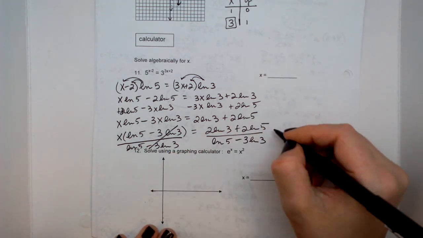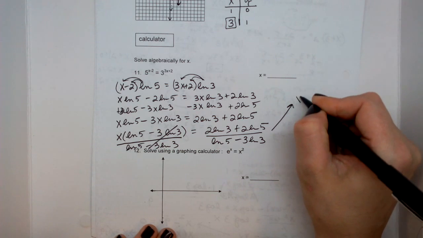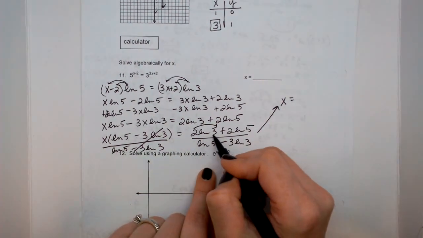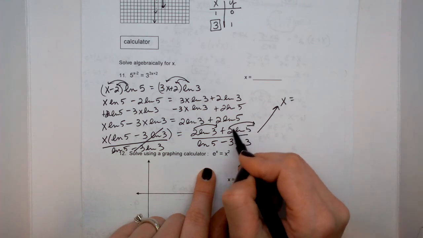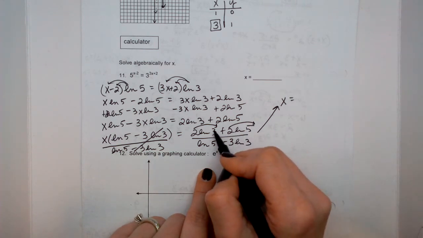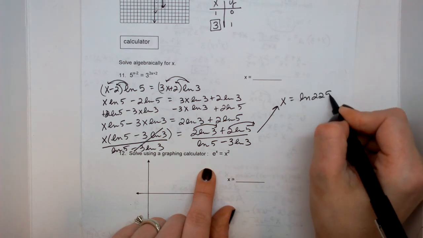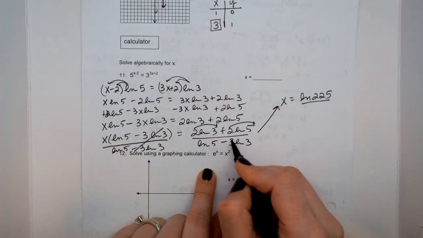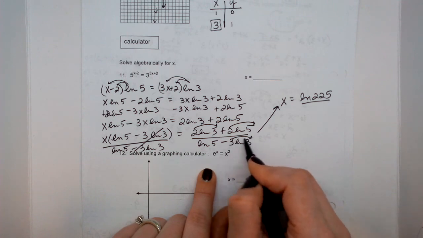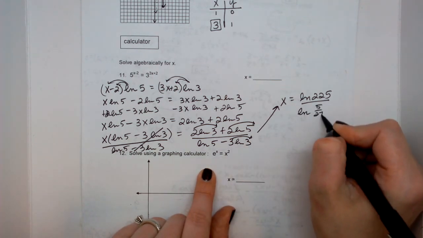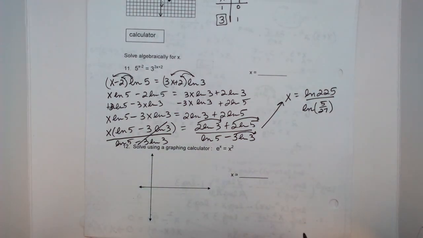And then we'll just condense and we're done. So x is equal to, this 2 becomes an exponent, so that's ln 9. This 2 becomes an exponent, so that's ln 25. Well, 9 times 25 is 225. Here we have a 3 for an exponent, so that's 27. The minus means to divide, so 5 over 27. And that's your final answer.